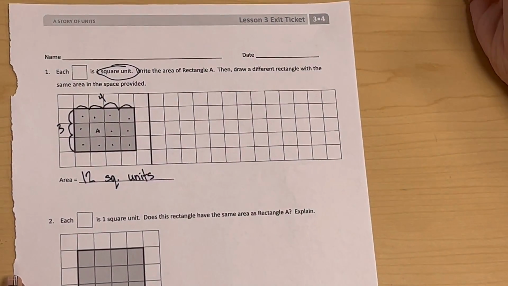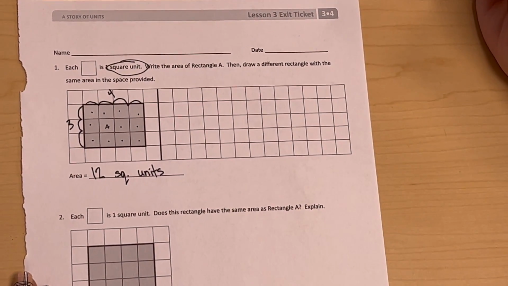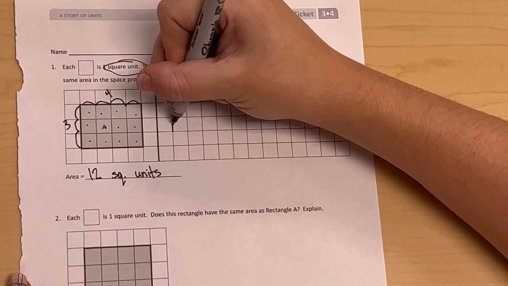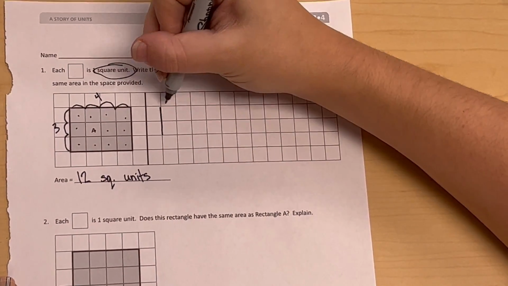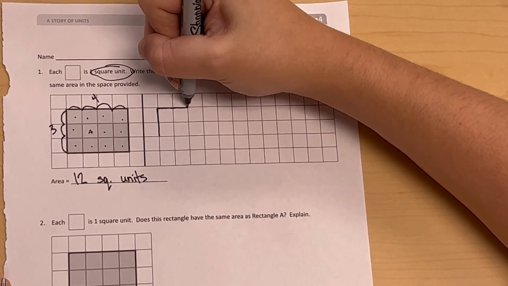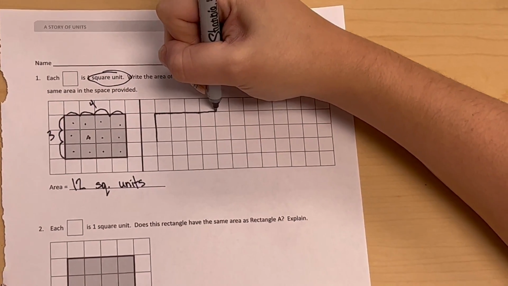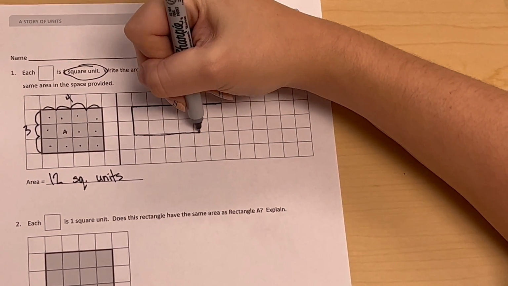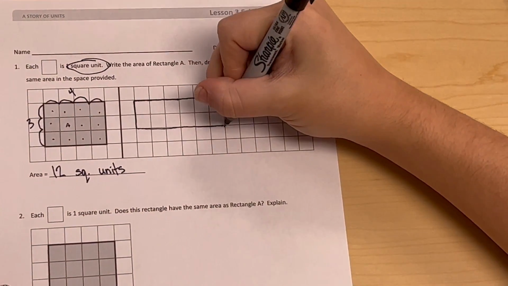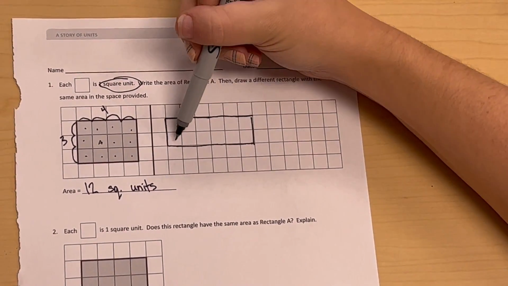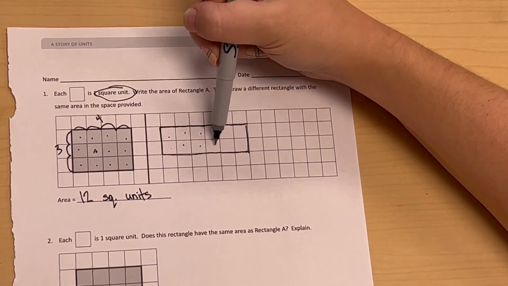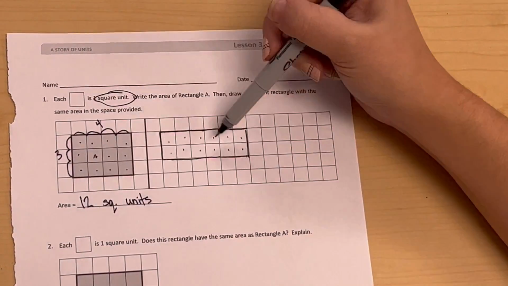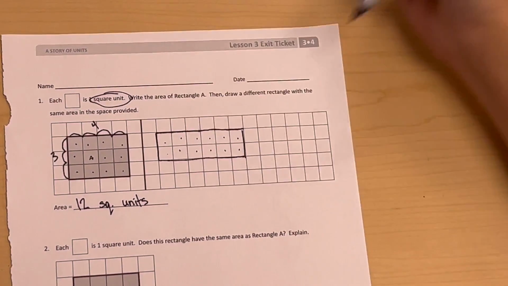And guess what? We actually did this one yesterday, so we should probably know some of these. I know that if I make one side 2 and the other side 6, 2 times 6 gives me 12. So one side can be 2, one side can be 6. Let me count it to make sure though. 1, 2, 3, 4, 5, 6, 7, 8, 9, 10, 11, 12. Same area, still 12 square units, but a different rectangle.